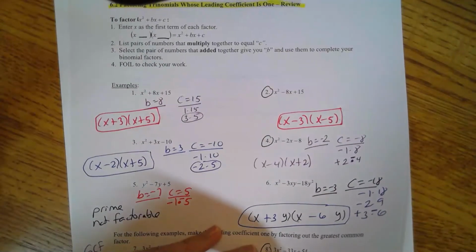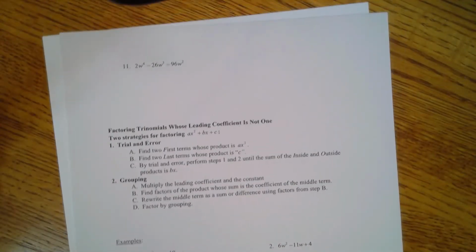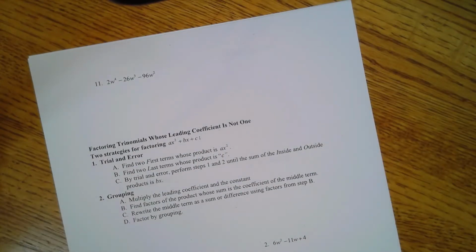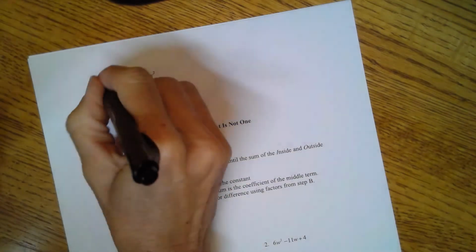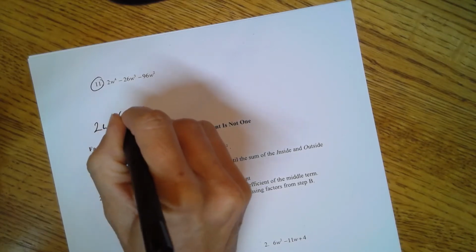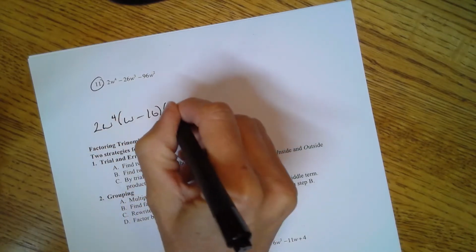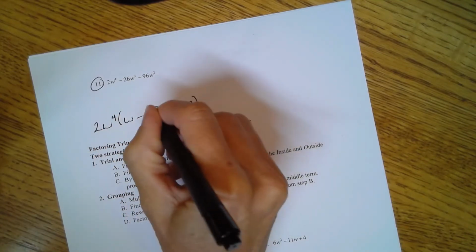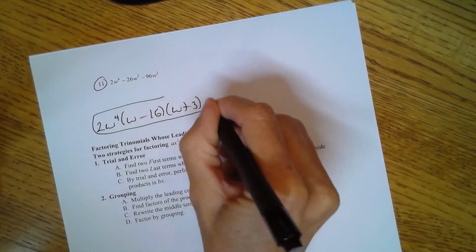So that's your C method when the number in front of x squared is 1, or if you can factor out a GCF, then it makes your life a lot easier. So again, I'm going to have you circle and do number 11 on your own, but you do have a 2w to the 4th in common, and then you're just going to find the factors of C that add up to B. So that would be your final answer.